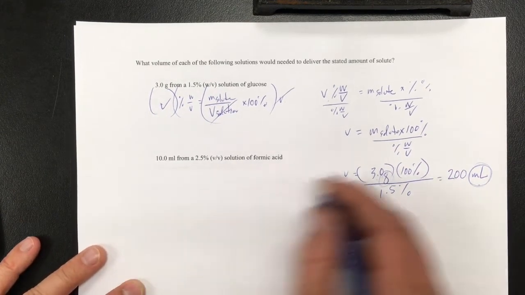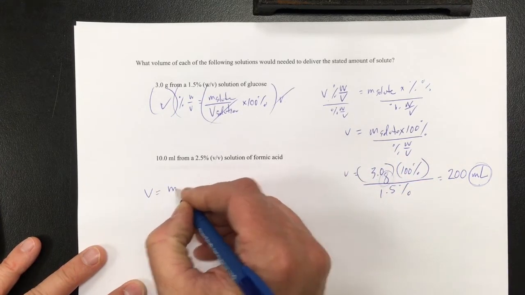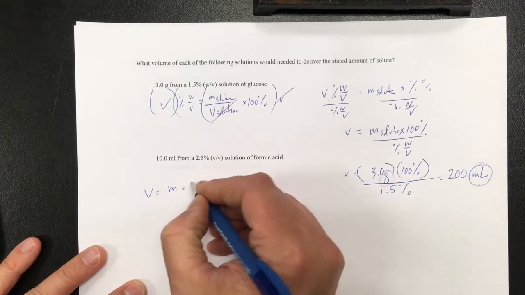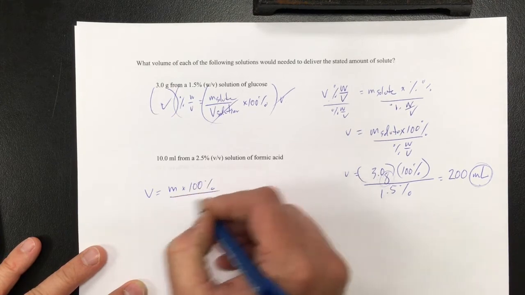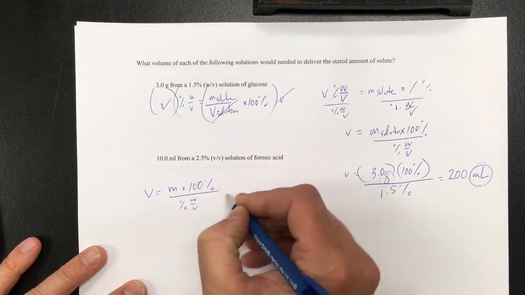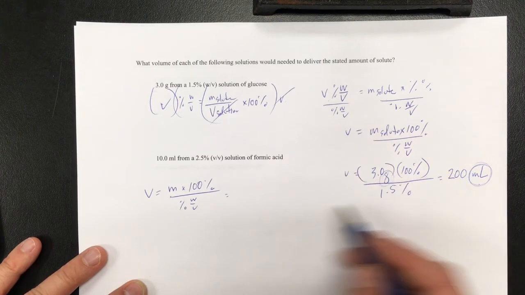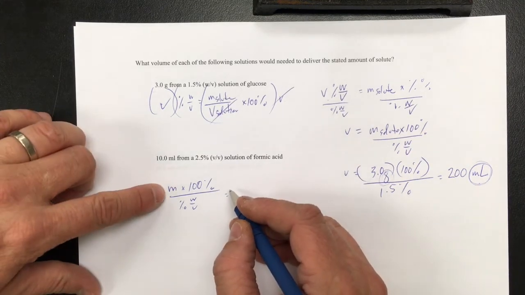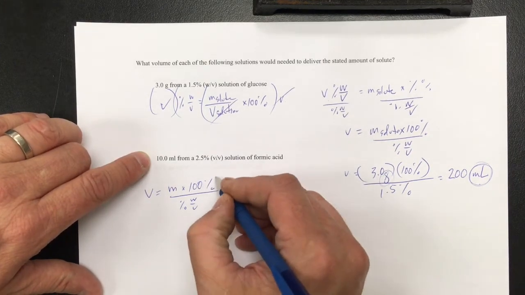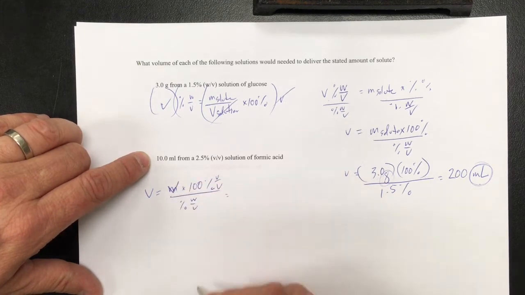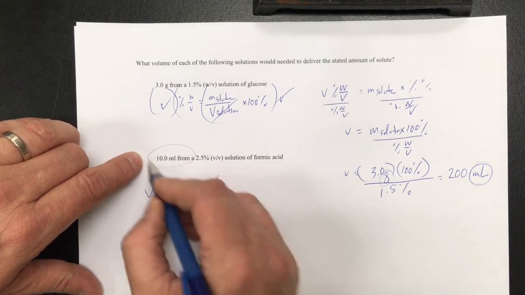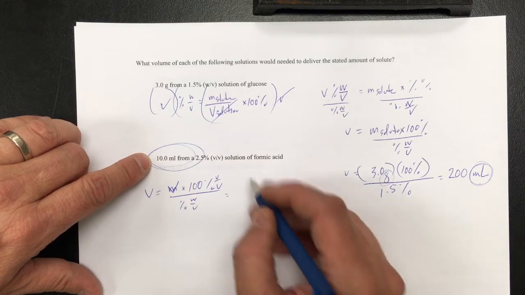Down here, we're going to use this same rearrangement. V equals mass of the solute times 100% divided by your percent weight per volume. And so I had to do the rearrangement to get to this. But my mass, this is volume per volume. So it's not going to be mass, it's going to be volume of solute. In this case, it's 10 milliliters of solute.